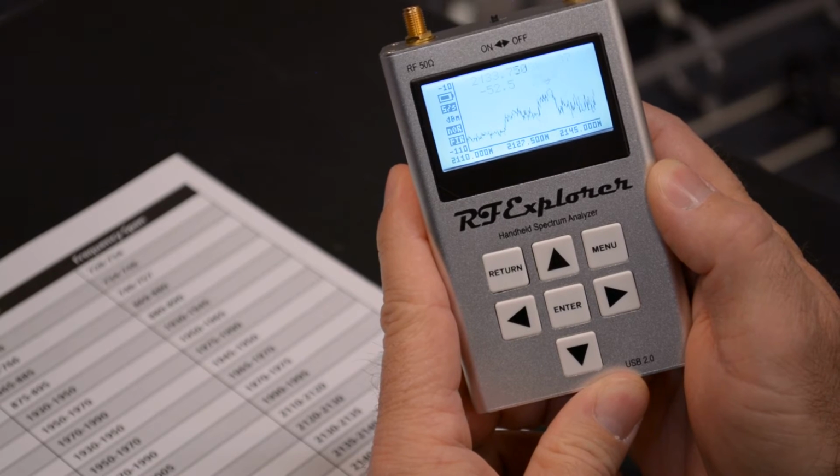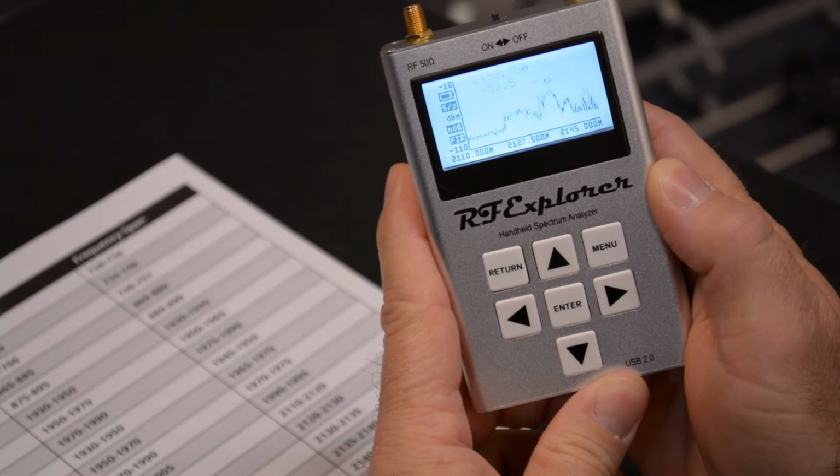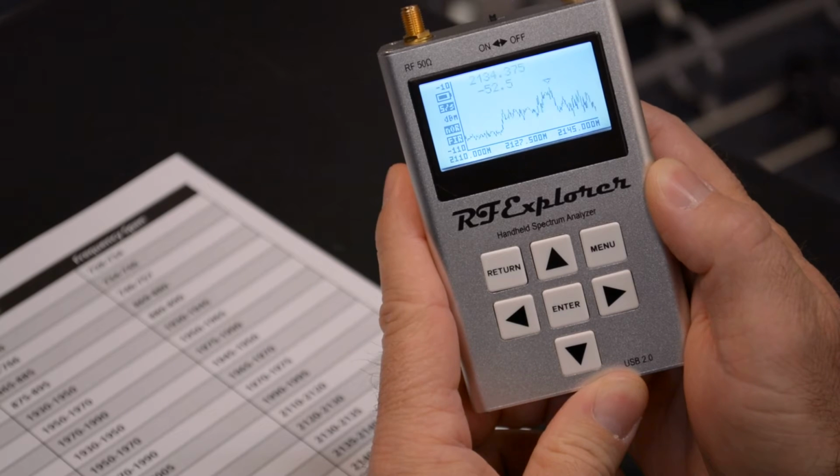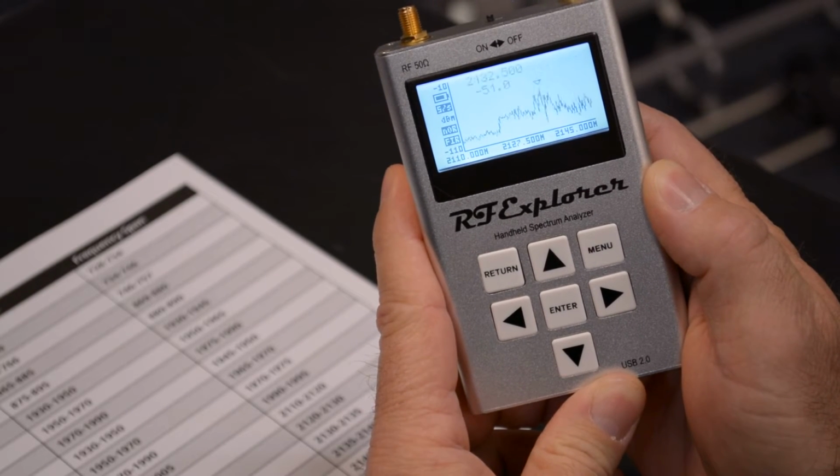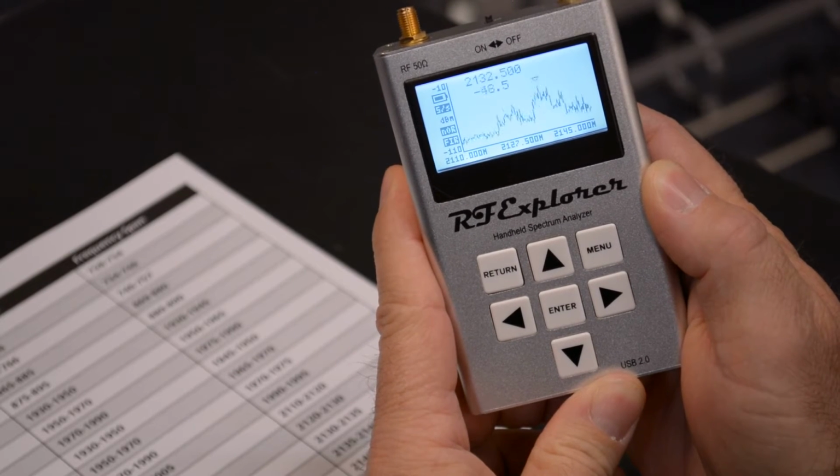Okay, what I'm going to show you here today is how to adjust this meter so that you can identify what the noise floor is and get a better picture of the separation between the signal that you have and the actual noise that's out there as a base reference.